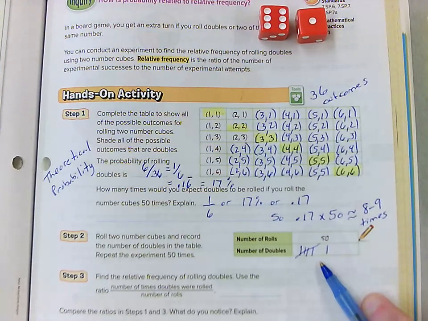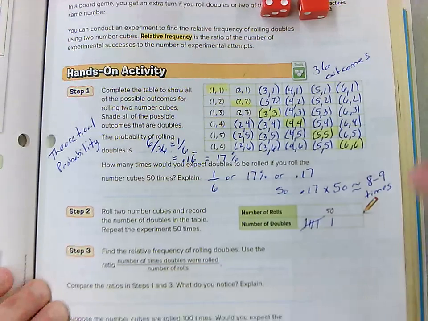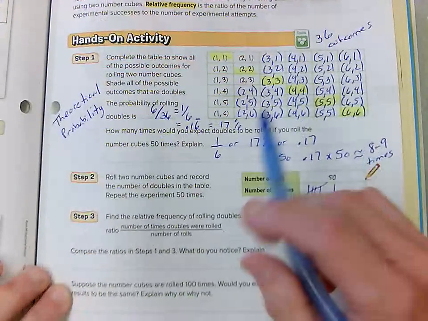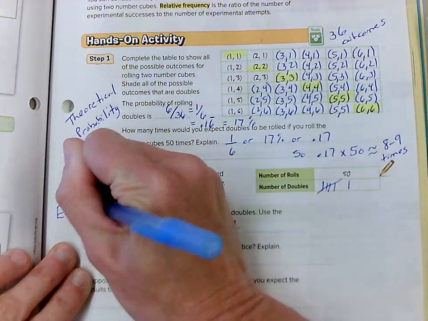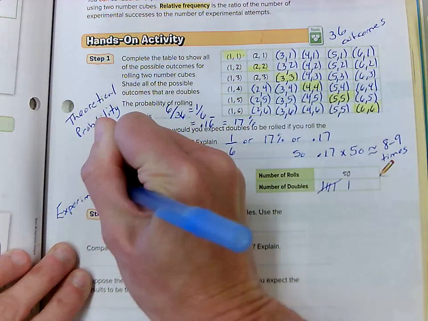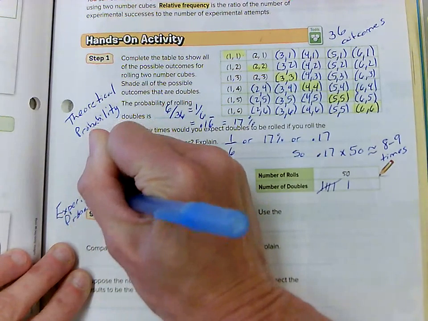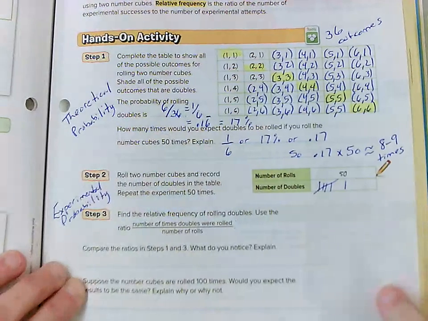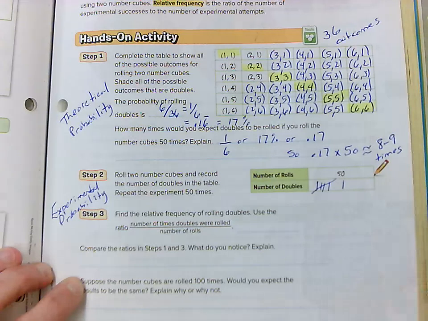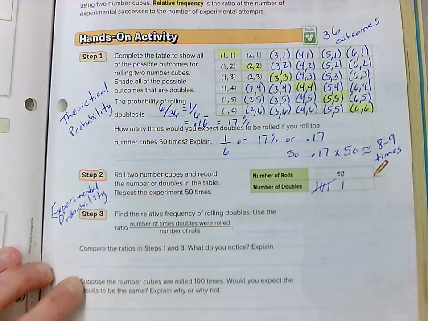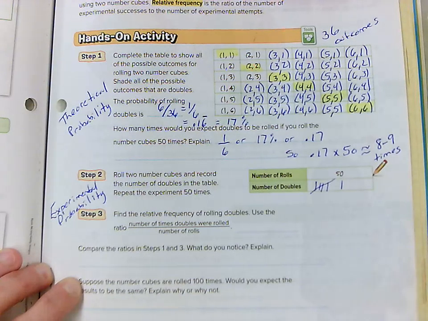So now what we're going to start talking about here in steps 2 and 3 is what's called experimental probability. So here, I'm going to write this off to the side as well. And this definition is in the book coming up shortly as well, experimental probability. So in experimental probability, this is what happens in the experiment itself. Okay, so what we actually see when we do the experiment.